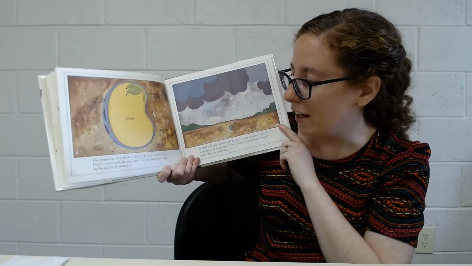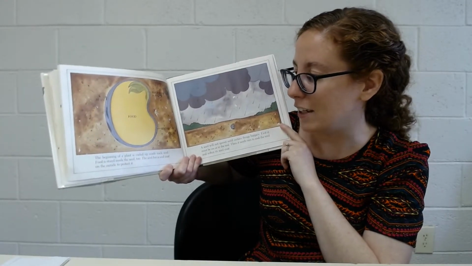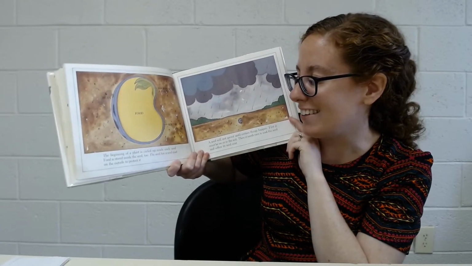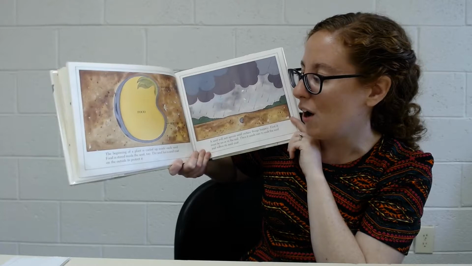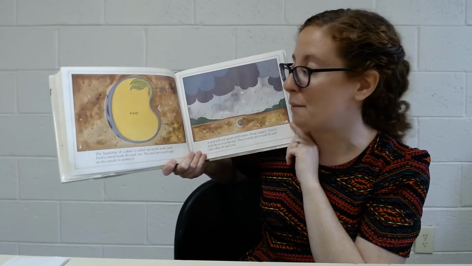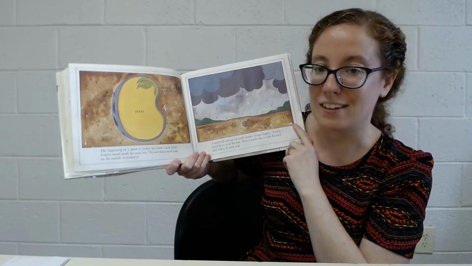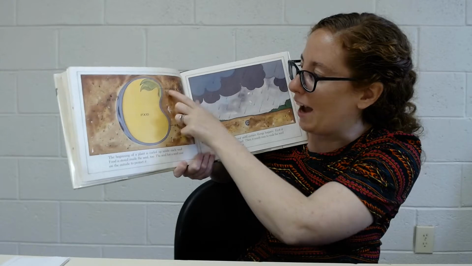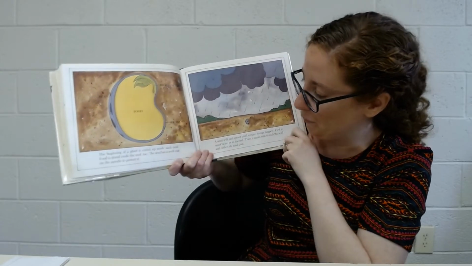The beginning of a plant is curled up inside each seed. Oh, we learned about this too on day 2. Food is stored inside the seed too. The seed has a seed coat on the outside to protect it. So when we did our lima bean demonstration and dissected that lima bean, this is kind of what it looked like. We had the outer shell, we have the beginnings of the plant here.